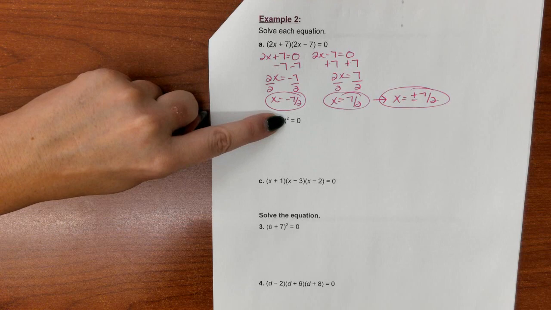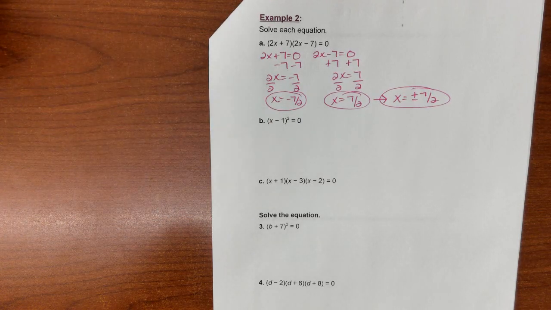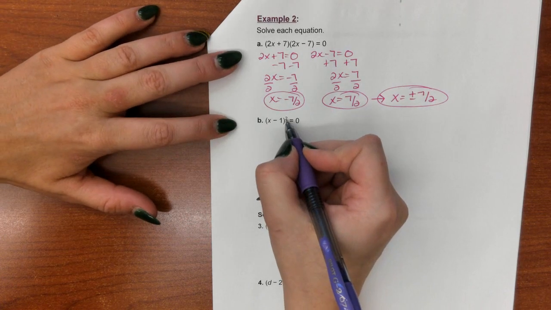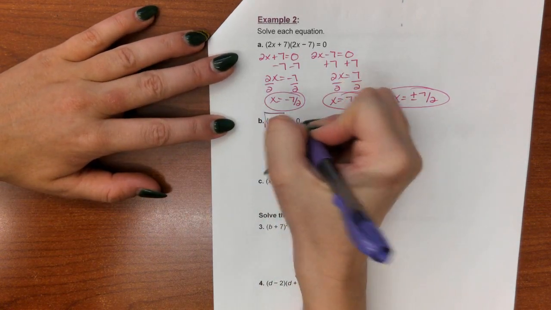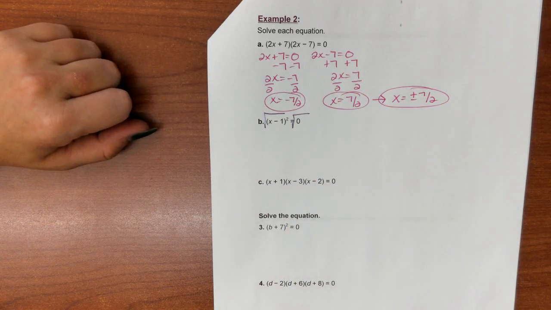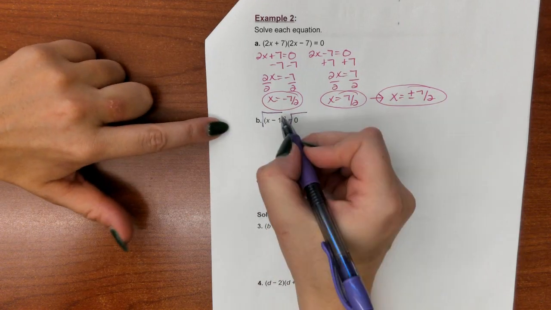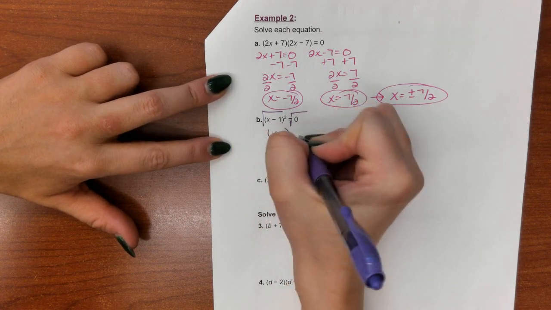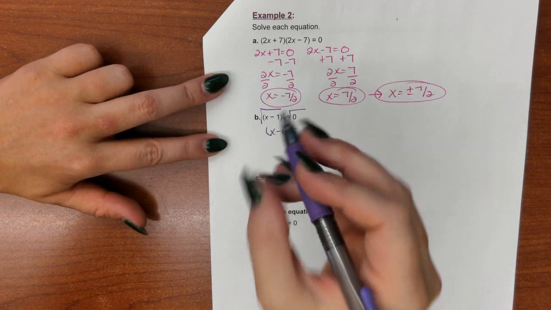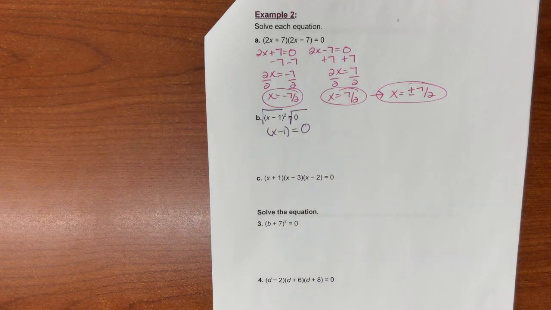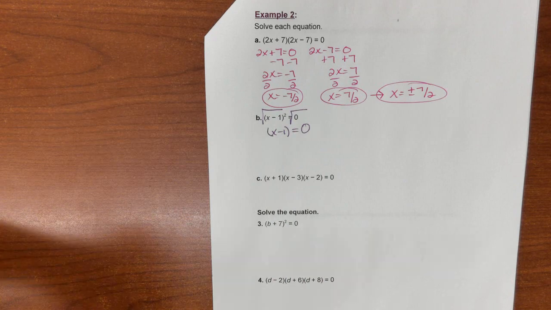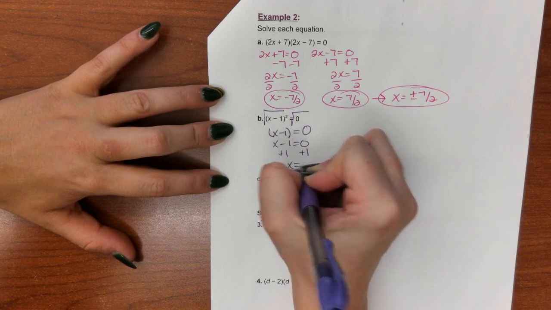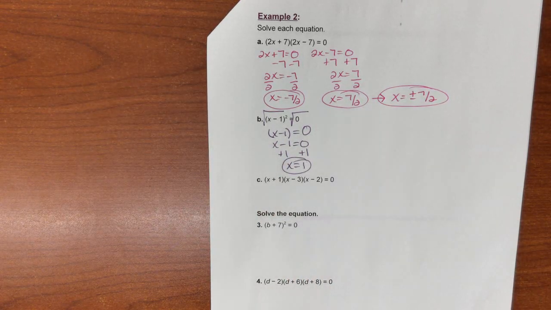How do you get rid of an exponent square? What's the opposite of an exponent? A root. So to get rid of a square, we are going to square root. The square and the square root get canceled out over here, and I'm left with x minus 1. Square root of 0 is just 0. And now I have x minus 1 by itself. There's nothing else going on, so it's just going to be x minus 1 equals 0, which I add 1, and x will be 1.